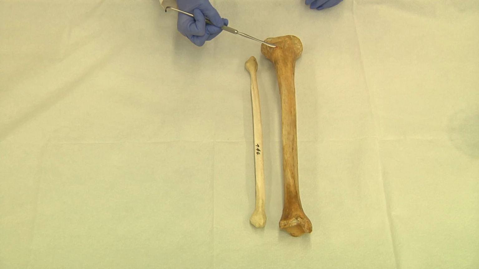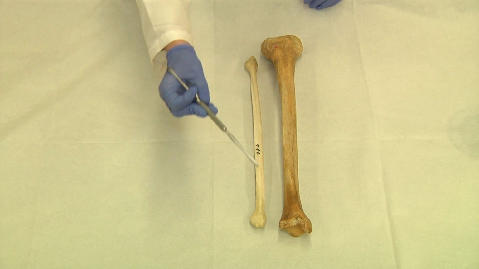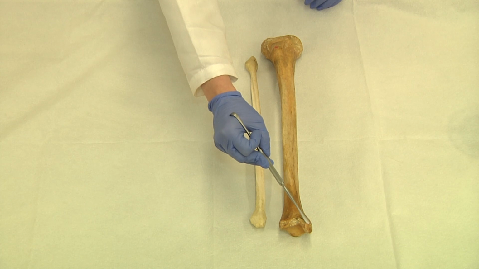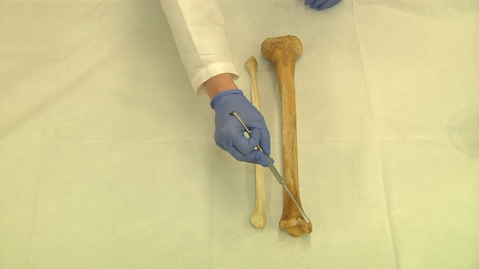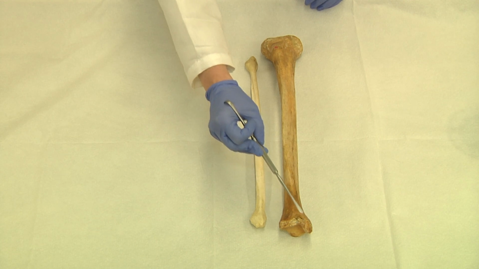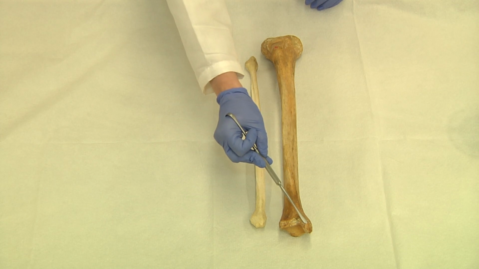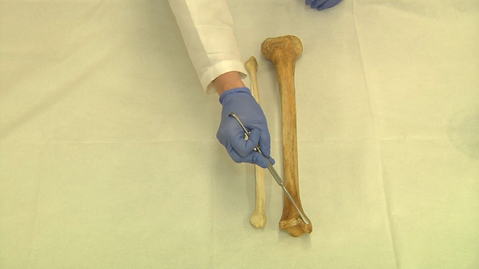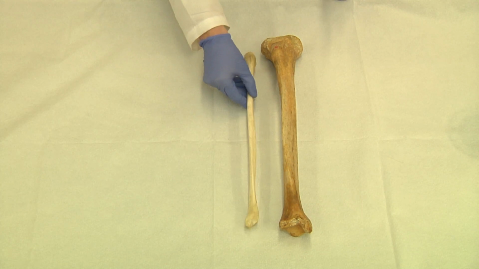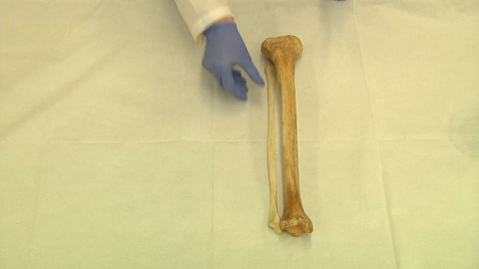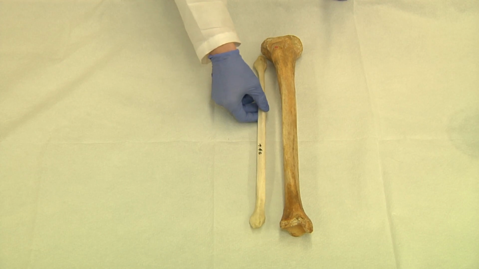A way to be able to know what side you're looking at, if you look down in this region, this is your medial malleolus. So we know that that has to be the medial portion of the bone. So since this is the medial of the leg bones and this is a medial malleolus, we know that this is a right tibia. And this is also a right fibula. Do not worry so much about determining what side of a fibula you have.